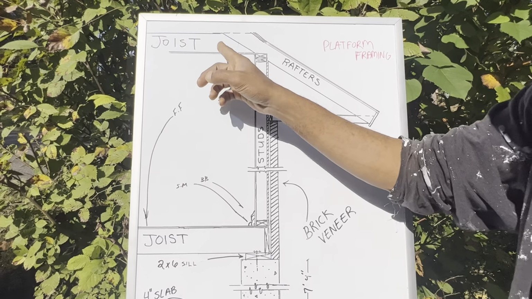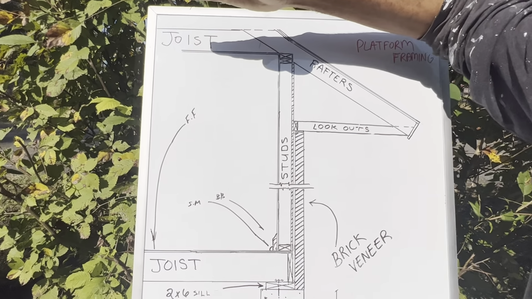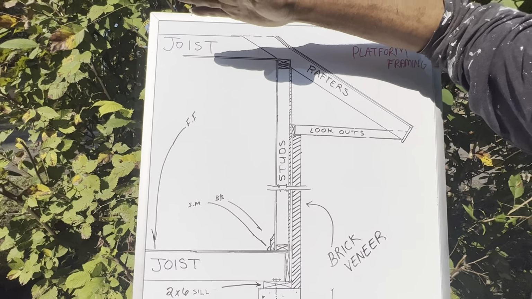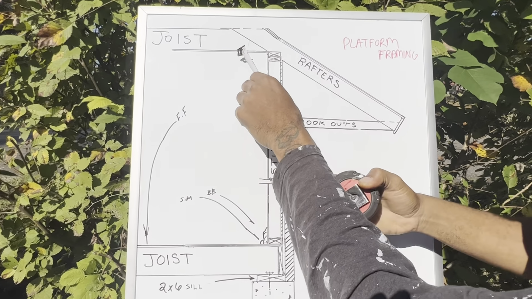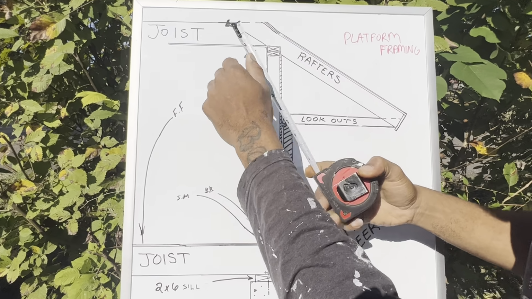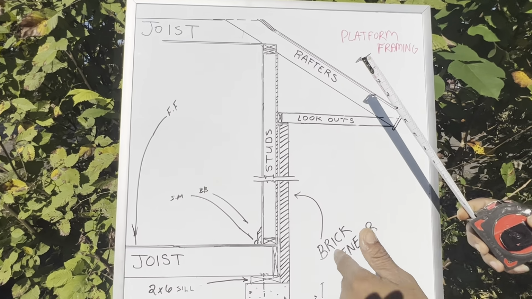Now look at these. You got joists up here at the top. These are ceiling joists. See, they're running horizontal as well. And look at this little sliver I made right here. Guess what? That's your sheetrock at the top. That's covering up your joist. You got to know the components that are in your home, right?